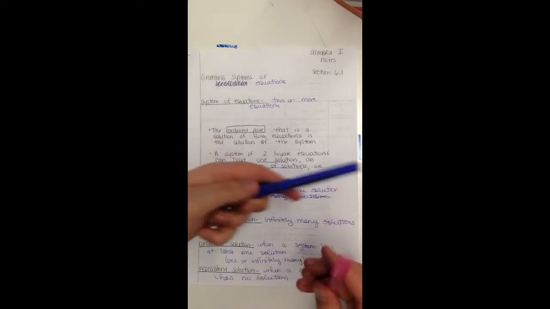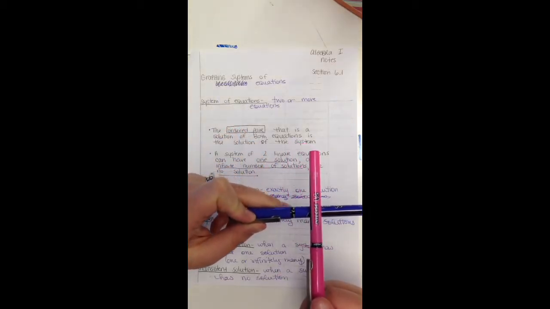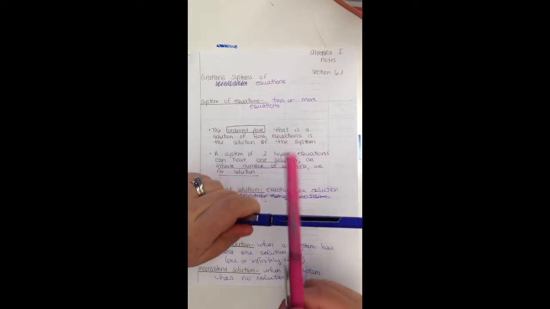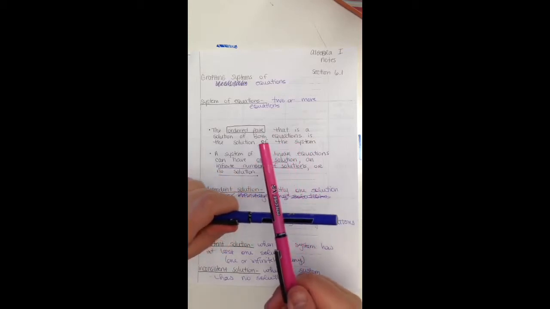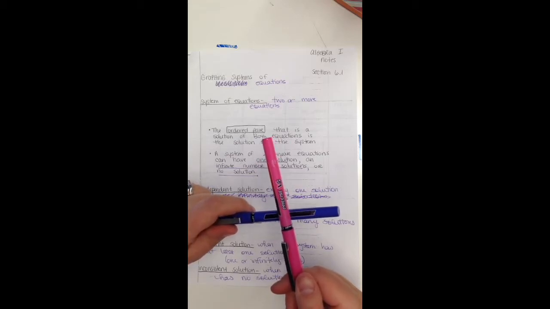But let's say that we have one that has exactly one solution. How would we write down what that solution is? We're on a graph, and we have a point. We would write it as an ordered pair. So when we start writing down our solutions, we write them as ordered pairs.